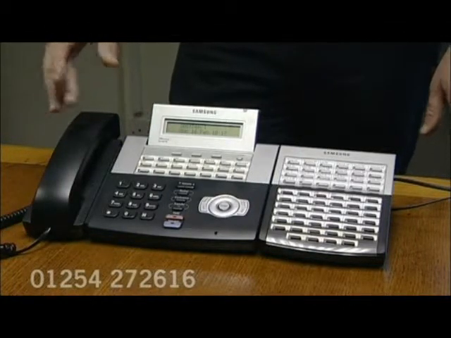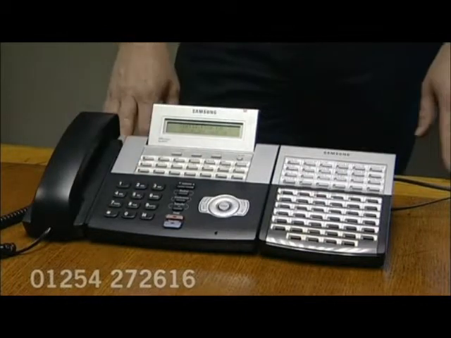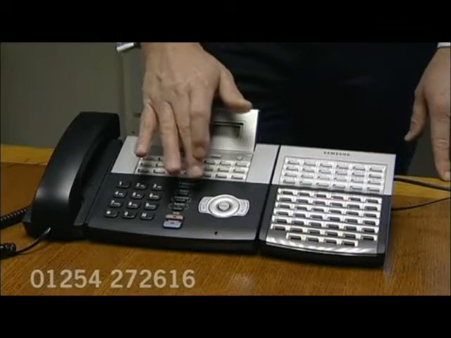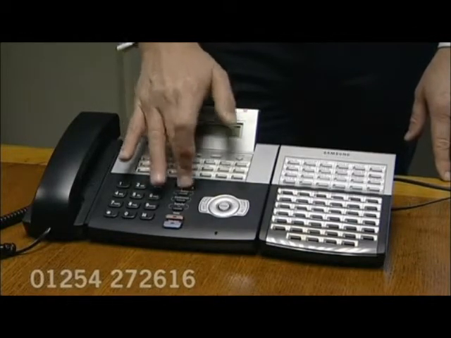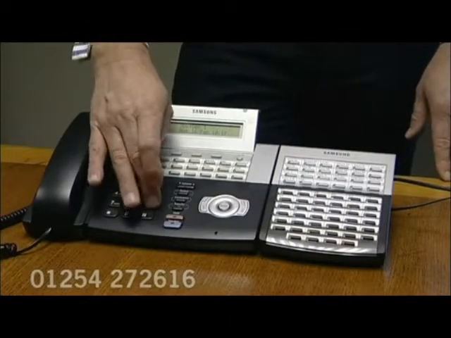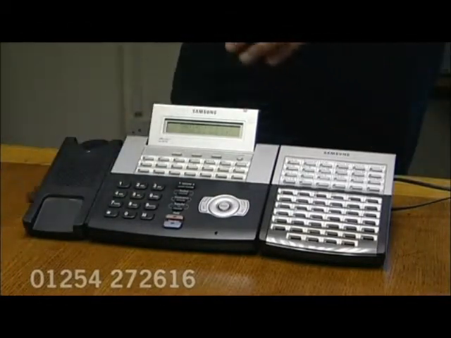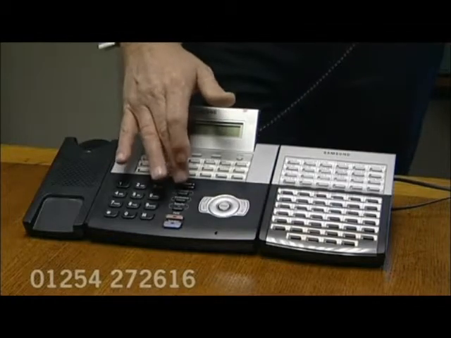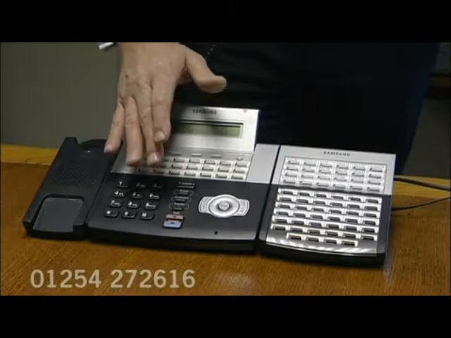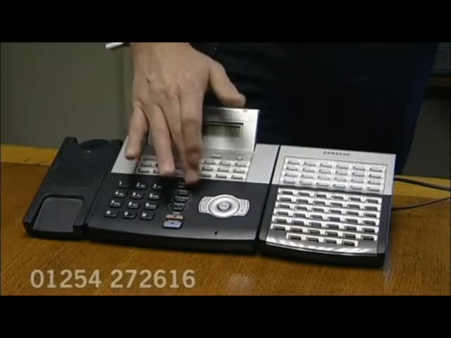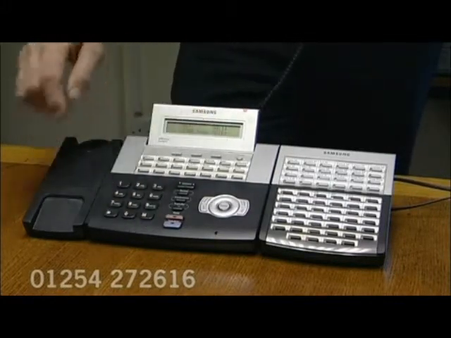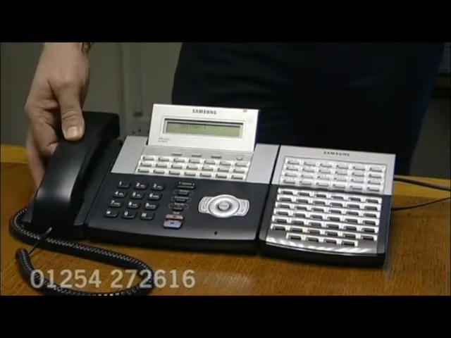If you were dialing on hook, tapping the volume key would increase or decrease the volume of the speaker accordingly. If you were dialing off hook, all of a sudden now the same key will give you the ability to adjust the speaker volume on the handset. If you raise this, it does actually make it quite loud.